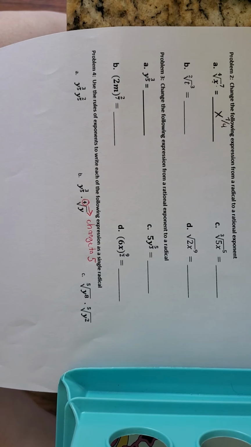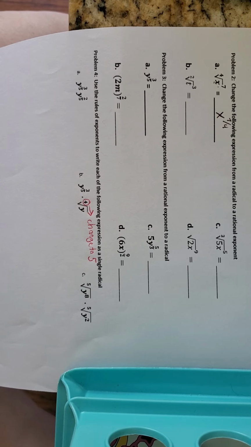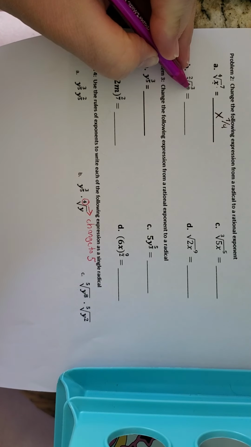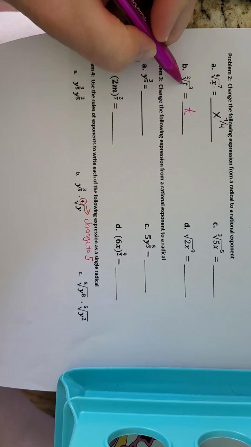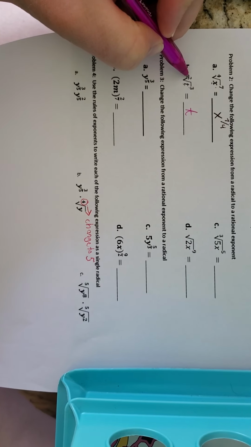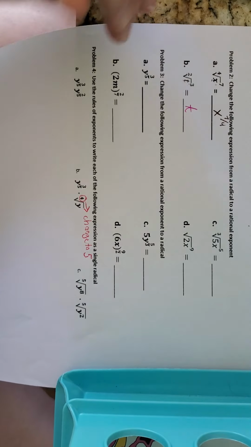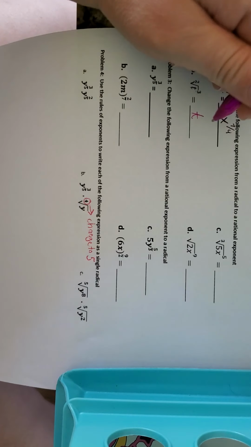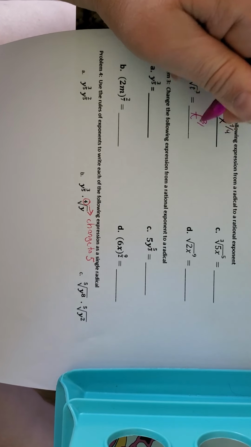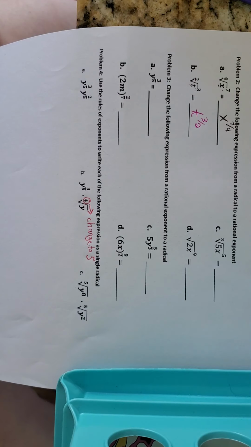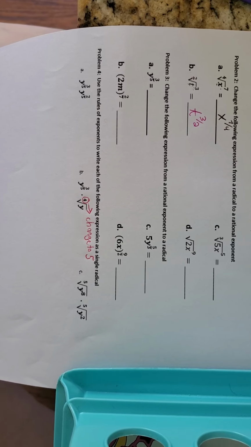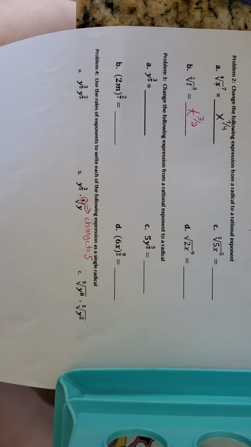Okay? Let's look at B. Okay, skip down to this one. We have the square root of t to the 3rd power. Normally we wouldn't have that 2 there for a square root, but for practicing we have it here. So your numerator is going to be the inside exponent, the outside is going to be the denominator. So that's t to the 3/2.